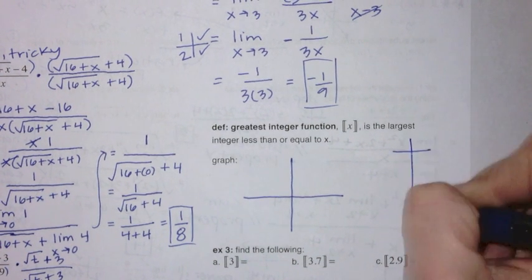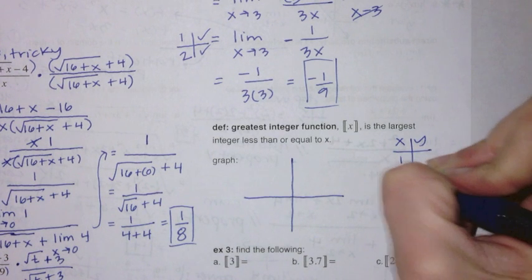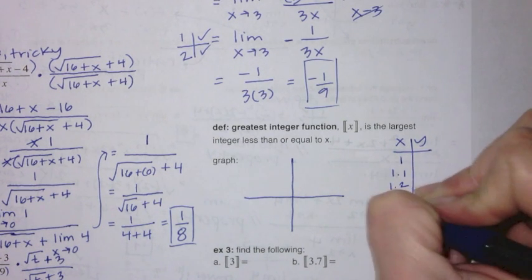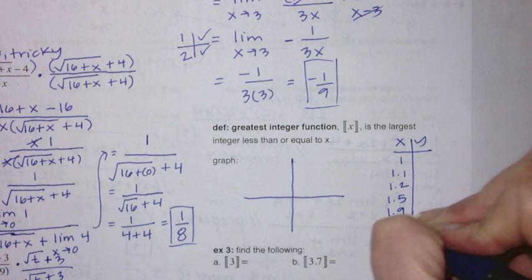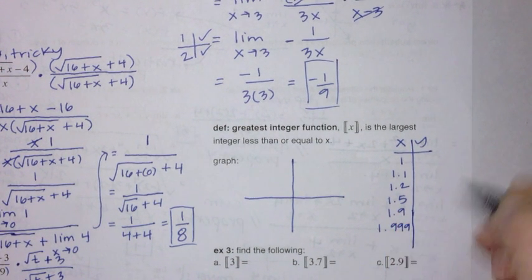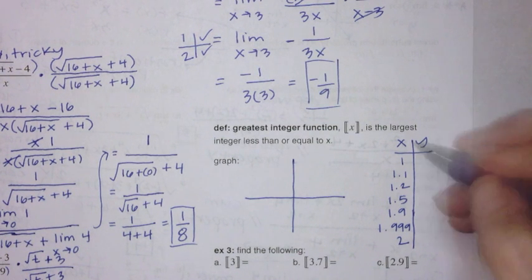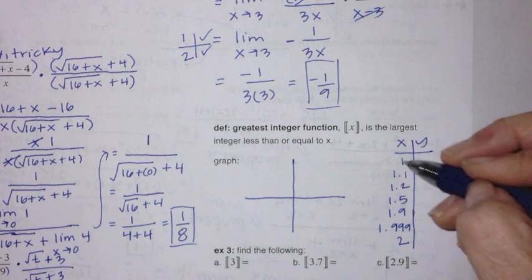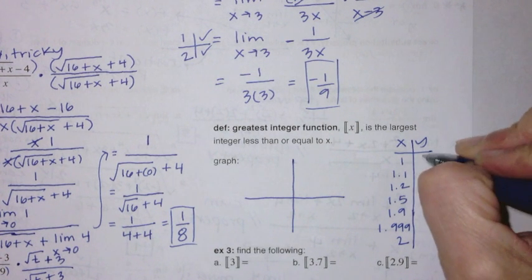So if I had something like 1, 1.1, 1.2, 1.5, 1.9, 1.99999, and then like 2. Let's say those are my numbers. Why am I picking them? Because it's the greatest integer function, so I want you to see how it works.